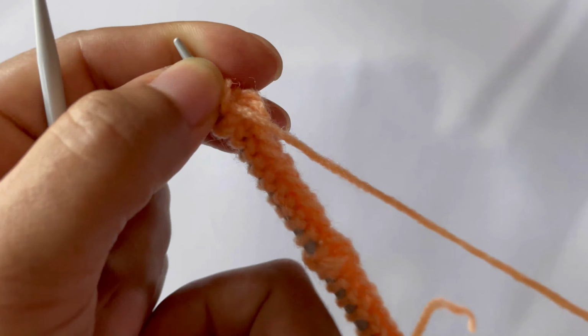Row 15, edge stitch slip and start the repeat from here. Knit 1, knit 2 together, yarn over 4 times, knit 2 together, yarn over 1, knit 2 together, yarn over 2, knit 2 together, yarn over 3, knit 2 together, yarn over 4, and then knit 1. That's the repeat from here to here.